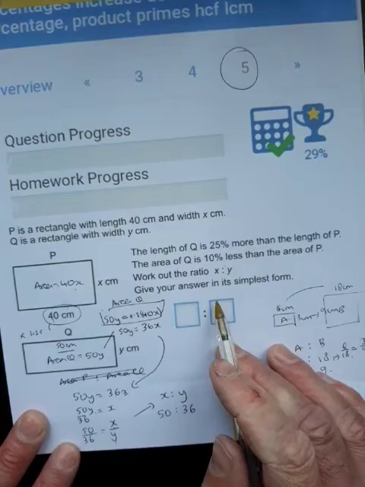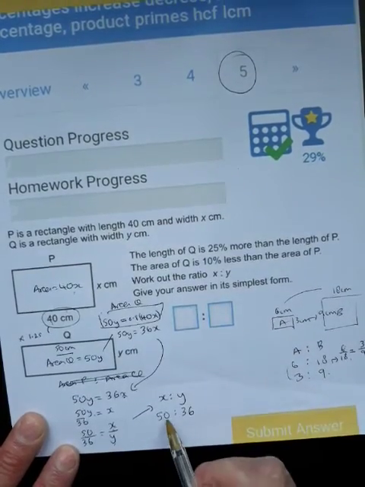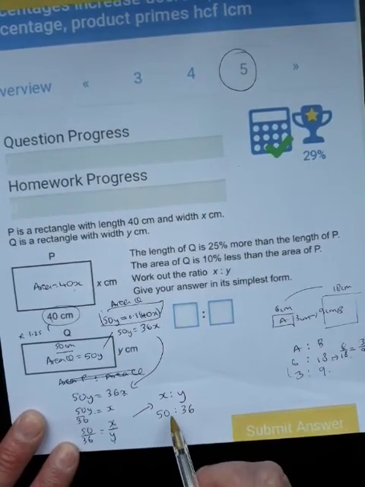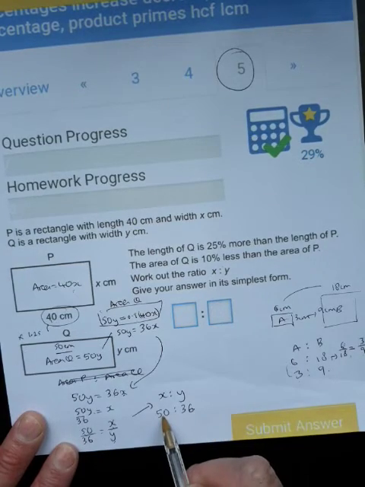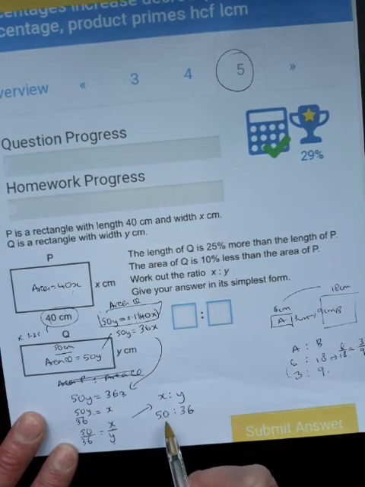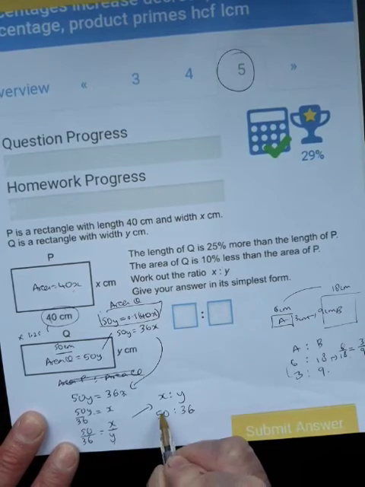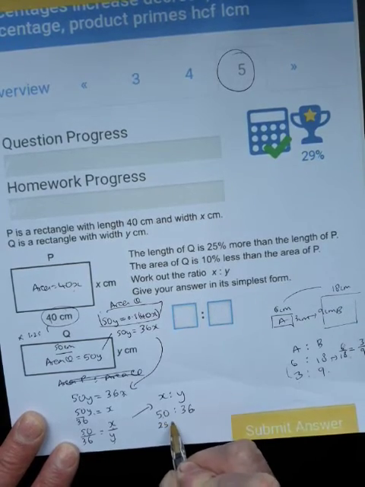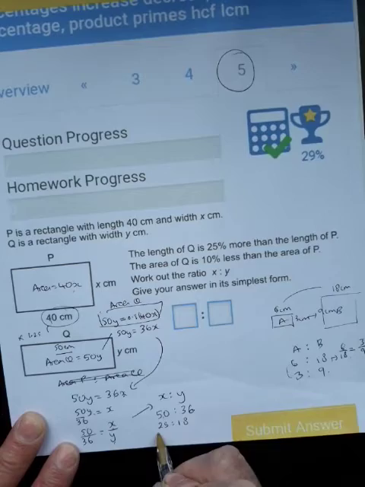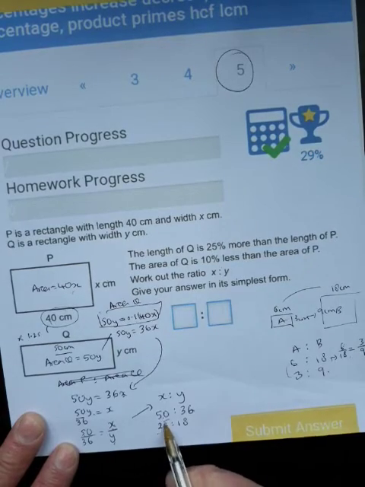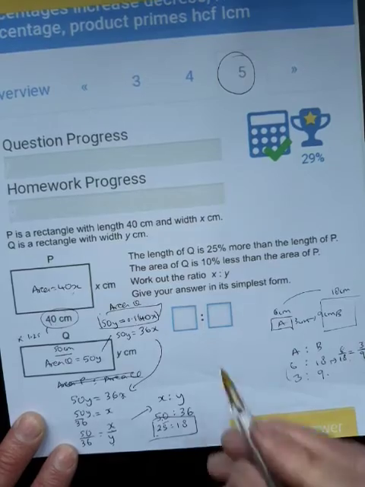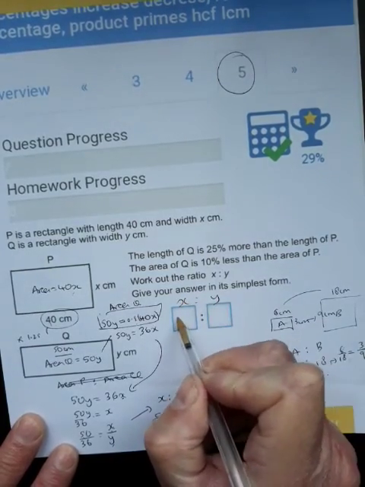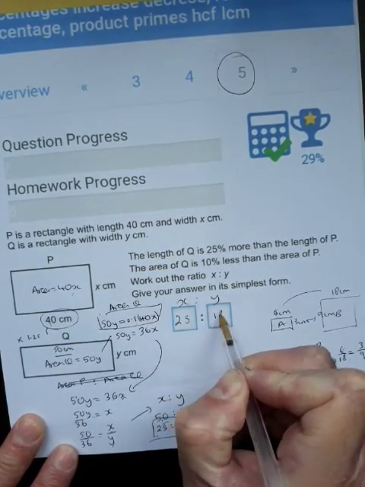But it wants it in its simplest form, and we're looking for a common factor of 50 and 36. We'll see they're even, so 2 will work, 3 won't work, 4, 5, 6 no. Looks like 2. Let's just do 2 to start off. Divide by 2, I get 25 to 18. And anything else? I think that's it. So my final answer, x to y, is 25 to 18.